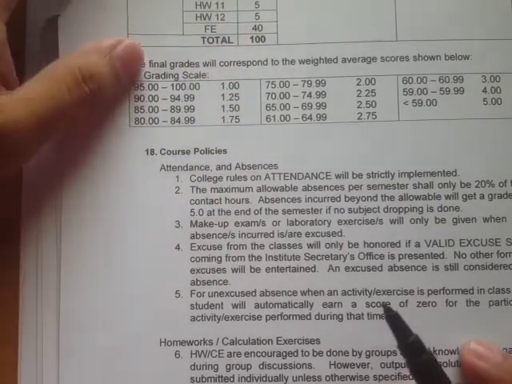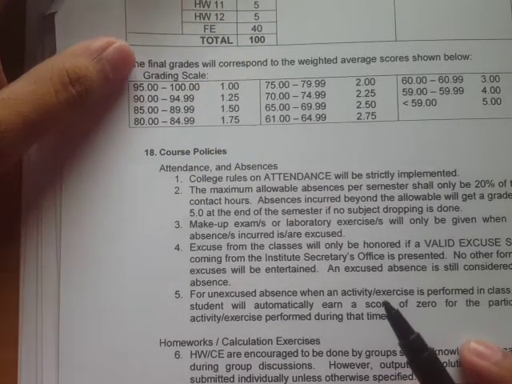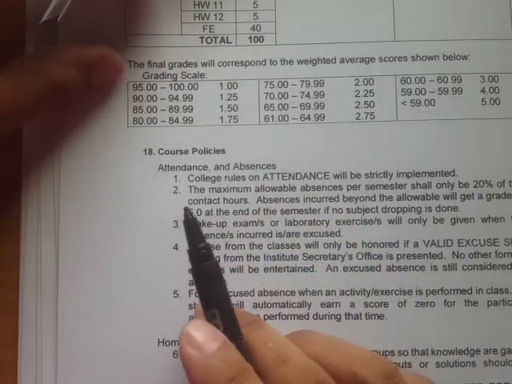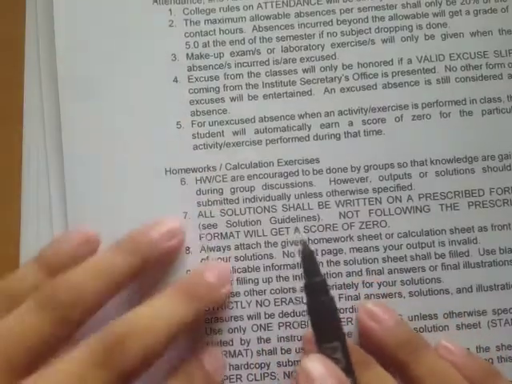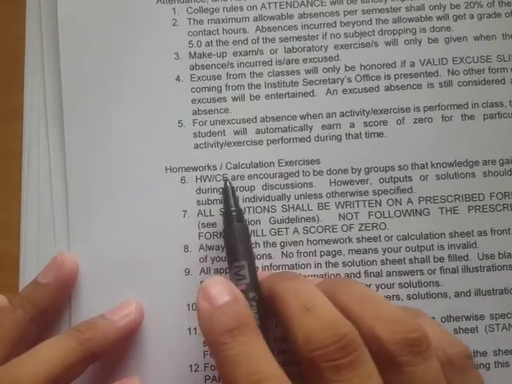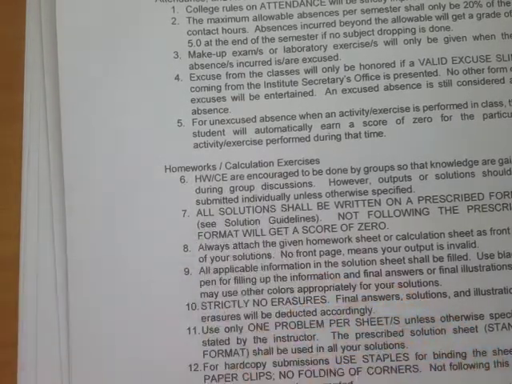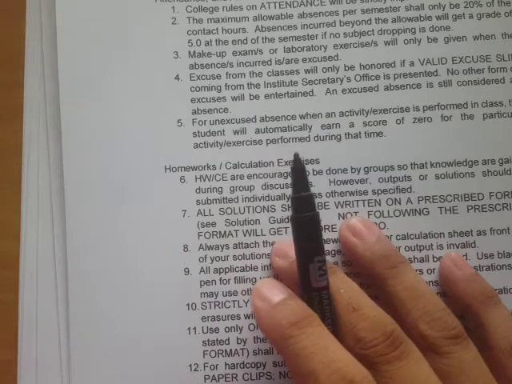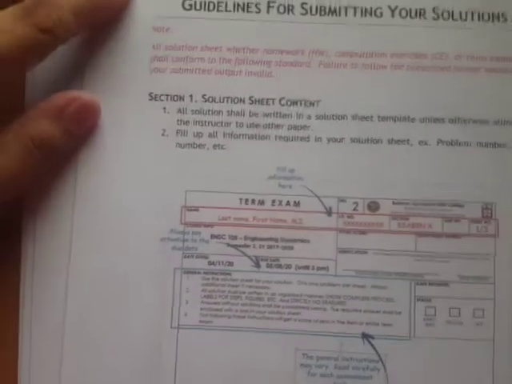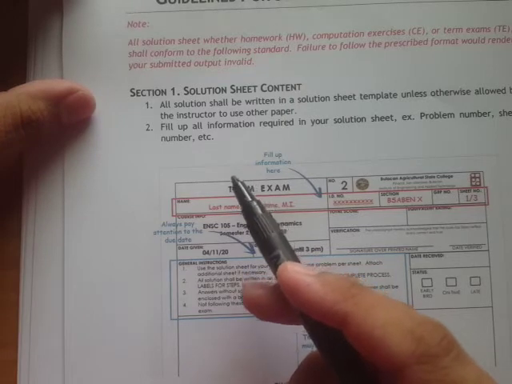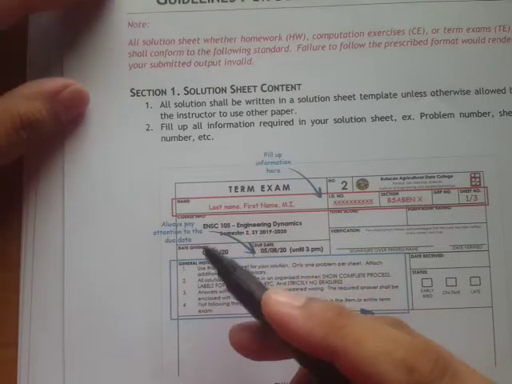Okay, so you can just check about it. And then another thing that I'd like to highlight is the course policies. Please read our policies regarding attendance and homeworks, especially this one. For an online setup, for the homework or a calculation exercise, I have also uploaded the guidelines for solutions of your homeworks.